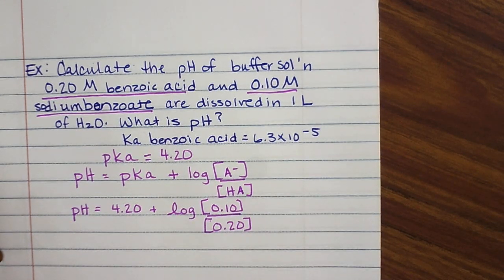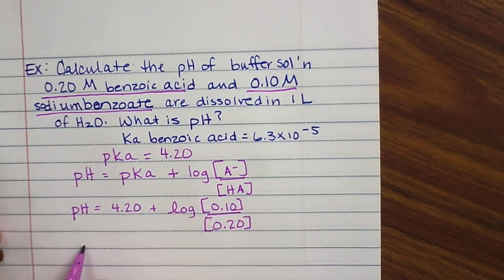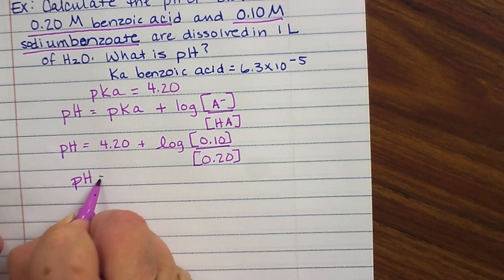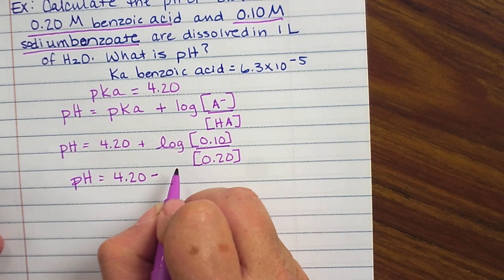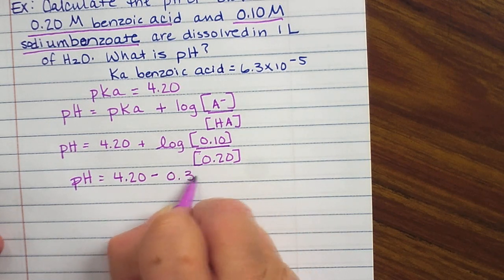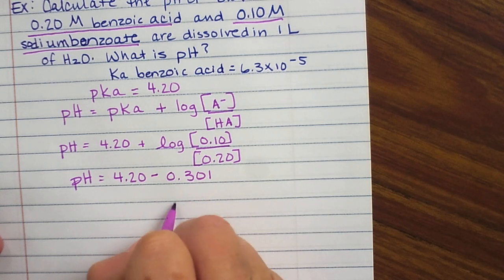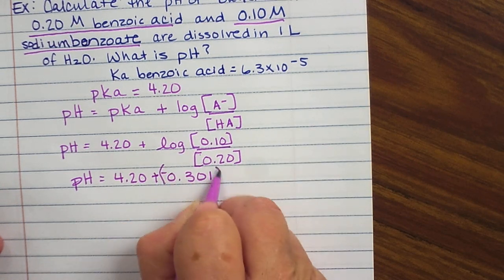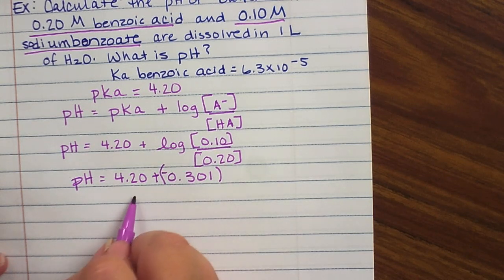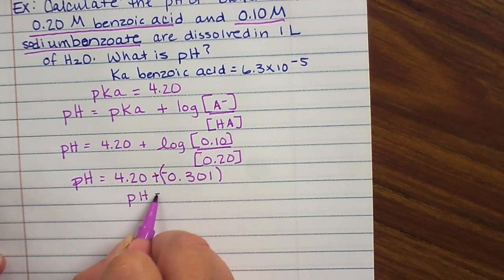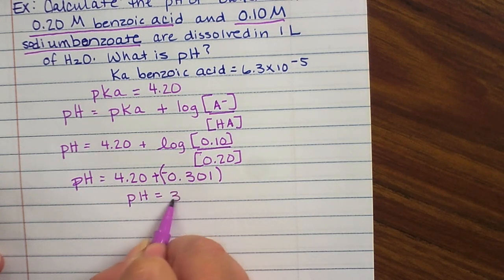So I run this through. I do my log, and I run my pH through, and what I get is my pH is equal to 4.2 minus 0.301. So plus, and this is my log here, negative 0.301. So my pH is equal to 3.90.